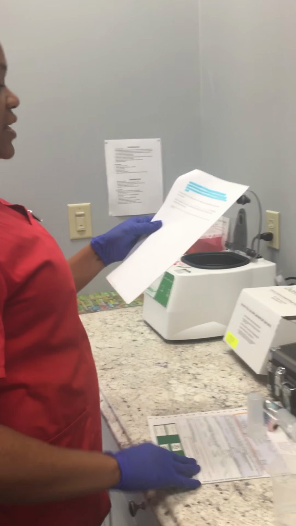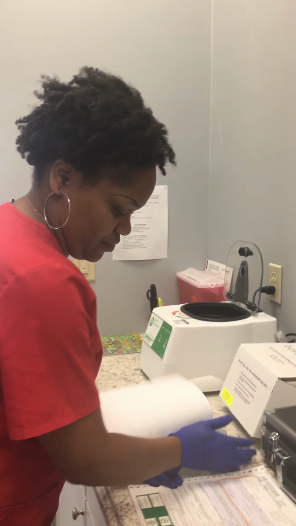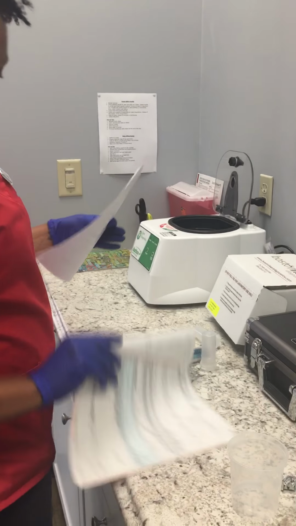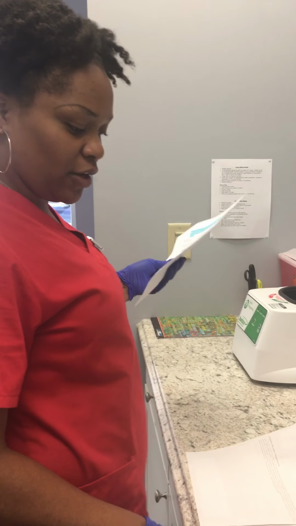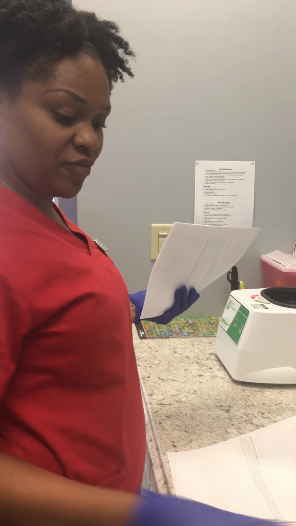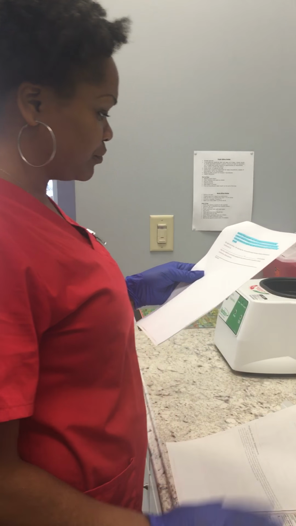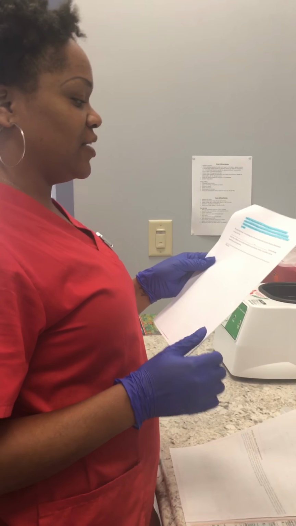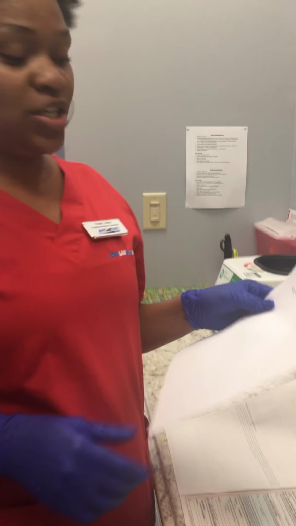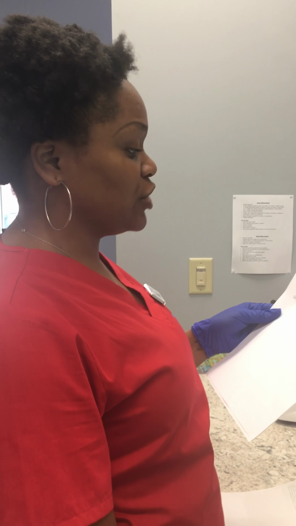Then I will fax the MRO copy, this copy, and the copy of the shy bladder log since the donor was unable to provide a sufficient quantity. I will then send the employer a copy of the CCF to the DER and retain it to our records for 30 days.